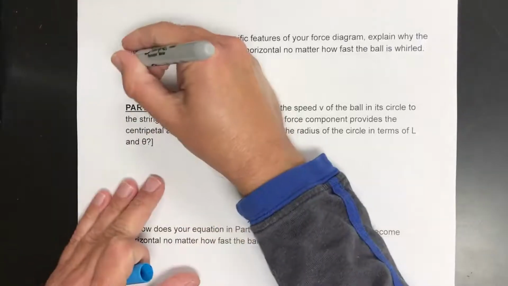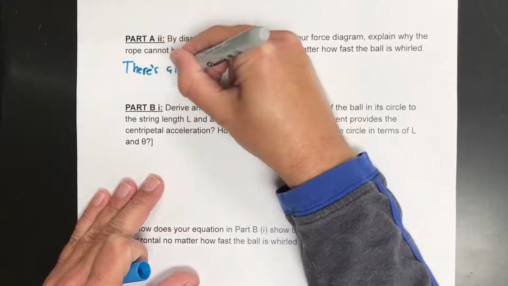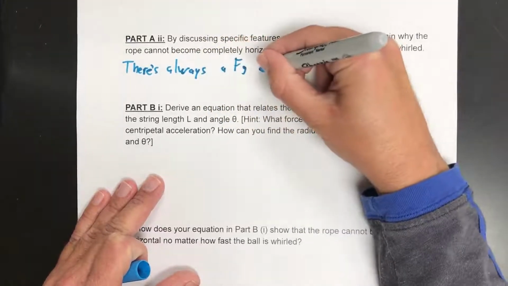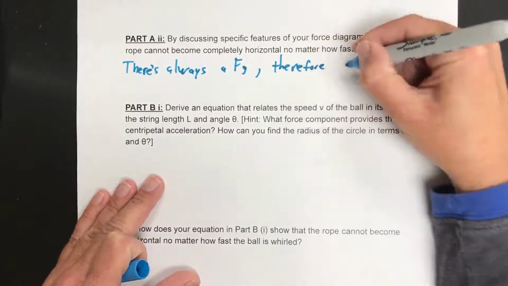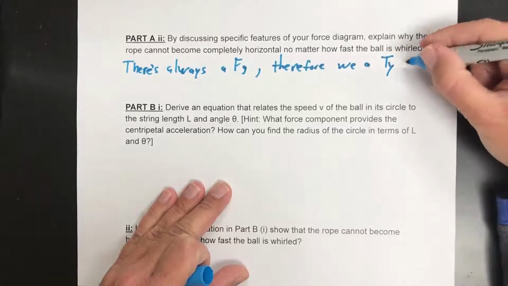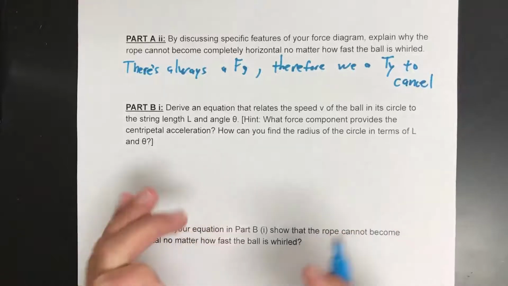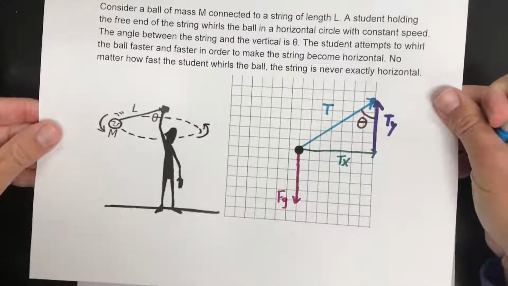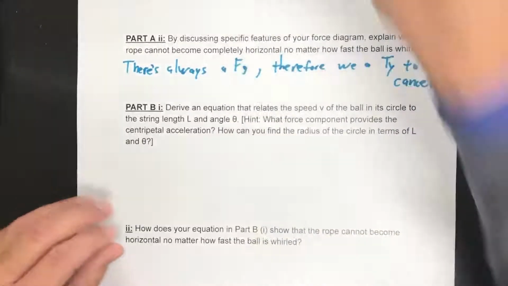So there is always a force of gravity, which means, therefore, we need a Ty to cancel it out. So there's always got to be a vertical component of the tension, which means it's got to be at an angle. There can't just be a Tx. There's got to be a Ty to fight gravity, or gravity would accelerate it.